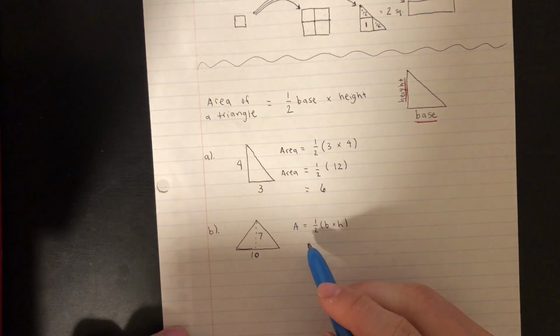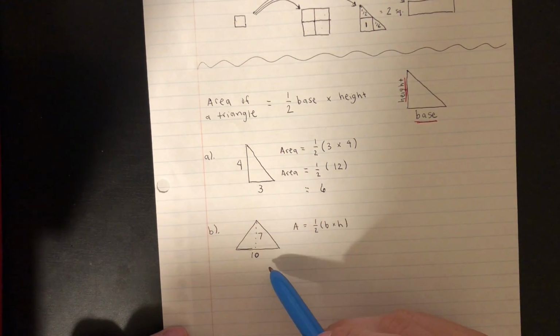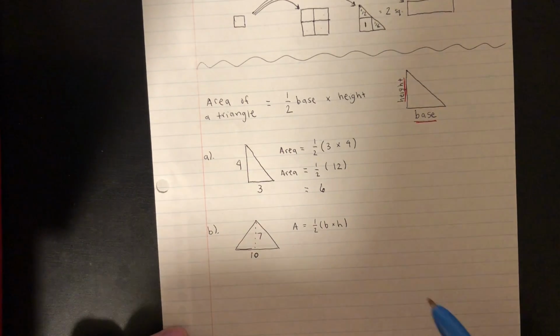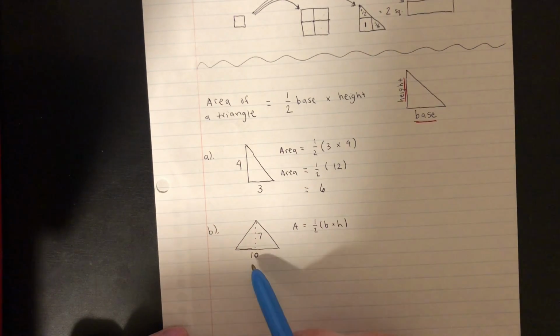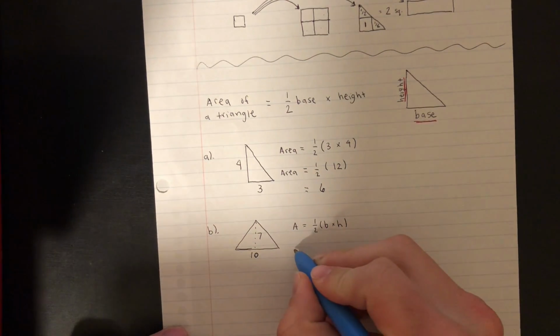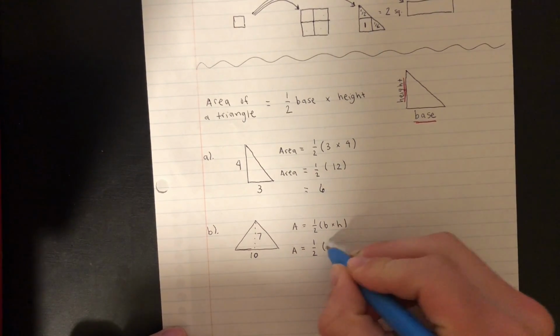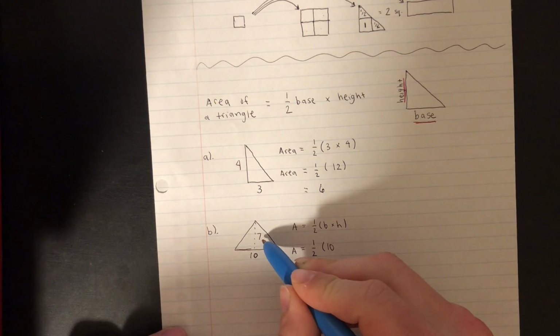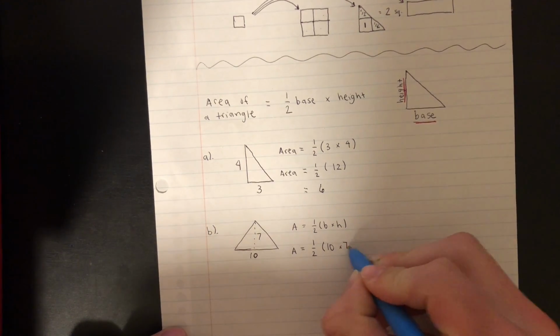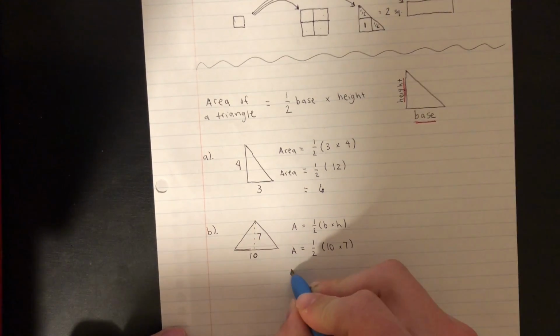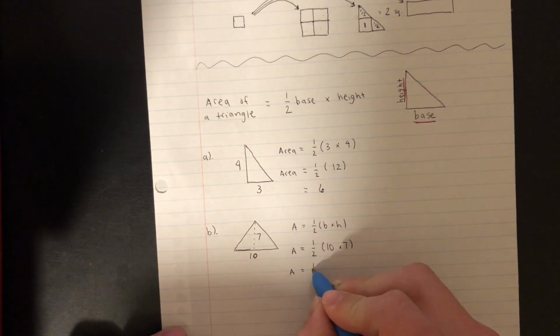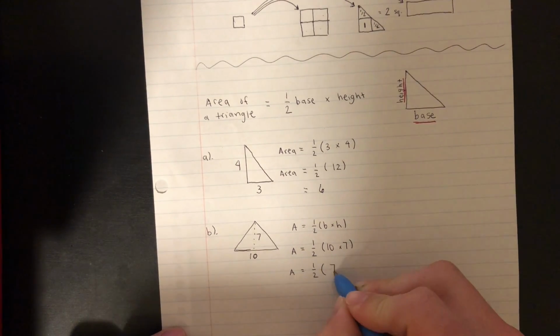This simple formula can be applied also to other types of triangles. Take this equilateral triangle, for example. Here, we can see that the base is 10. So plugging into our equation, area equals 1/2 times 10, and the height given is 7, times 7, we get area equals 1/2 times 70.